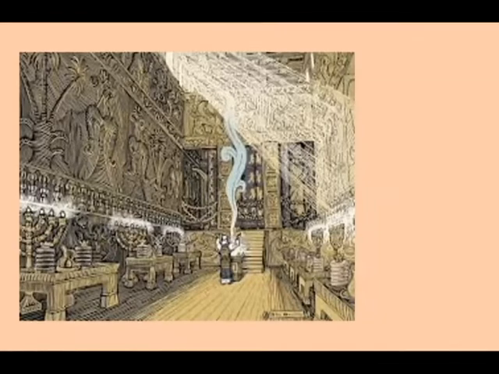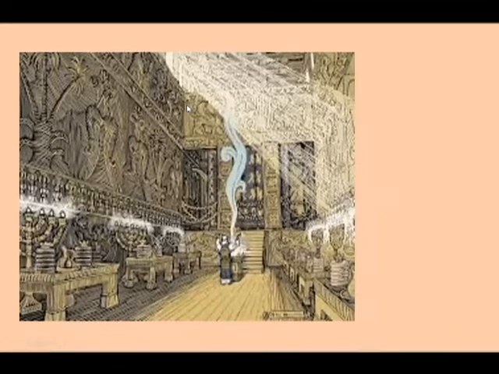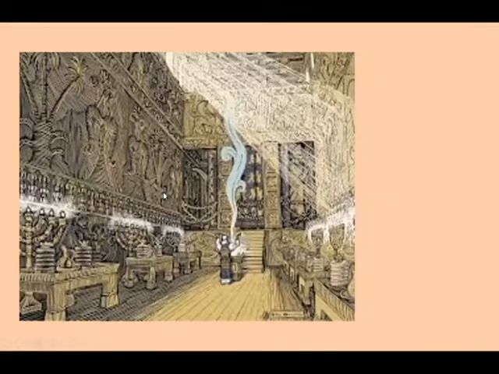For example, if you look at the size of this person, even if he is 5 or 6 feet, the height of the room is so high. It is enormous. The carving and decoration on the wall is so big, and the seats in this room are so big. That is what they think the Haikal was.